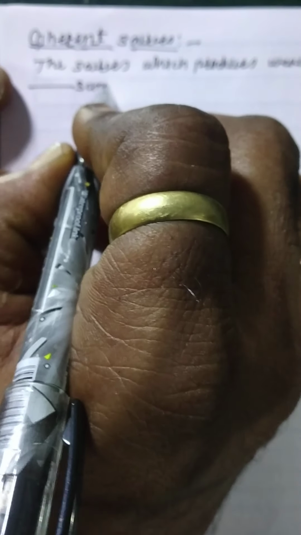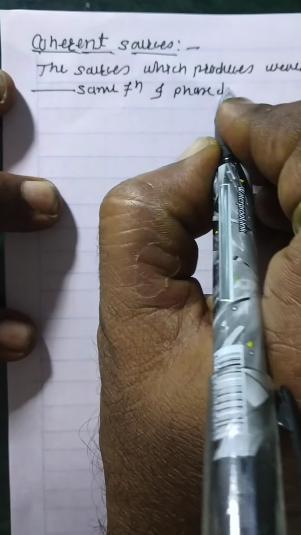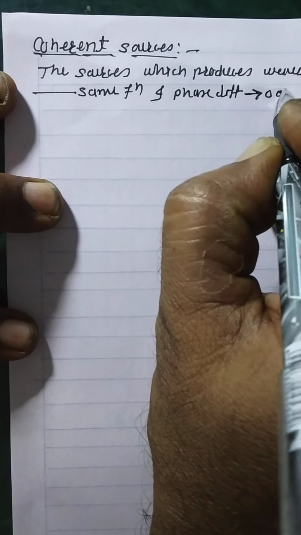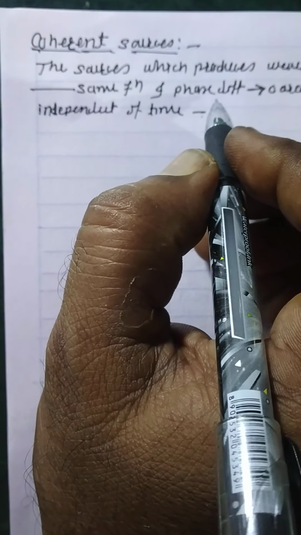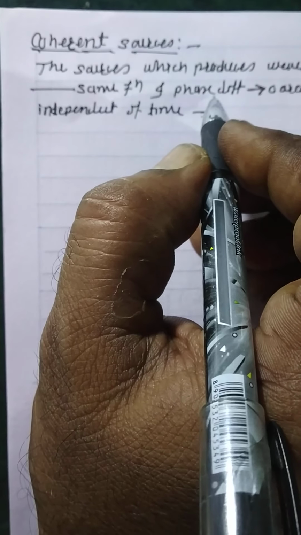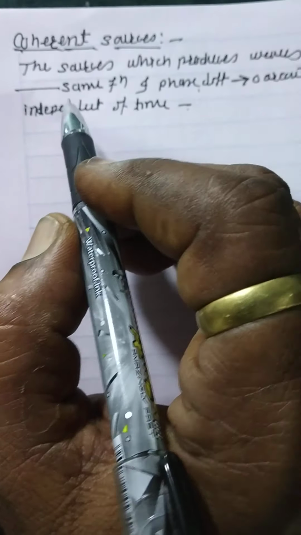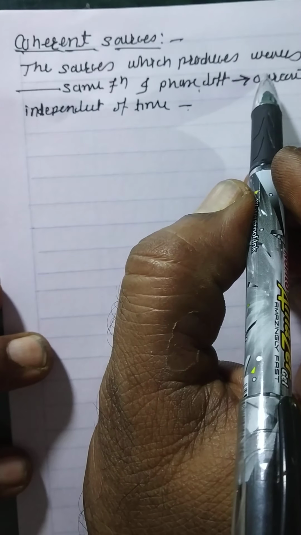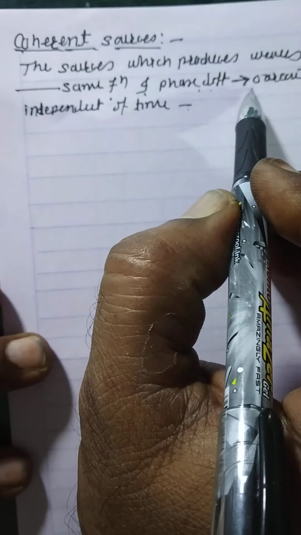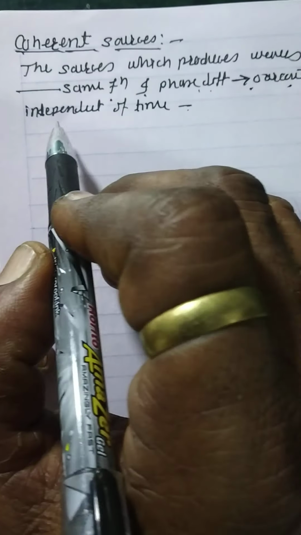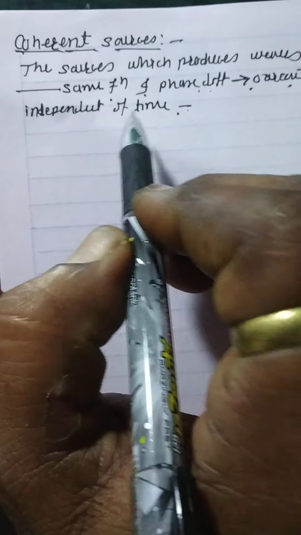Sources which produce waves having the same frequency and a phase difference between them that is either zero or constant, independent of time, are called coherent sources. What are coherent sources? The sources which produce waves of the same frequency and a phase difference that is either zero or constant independent of time are called coherent sources.